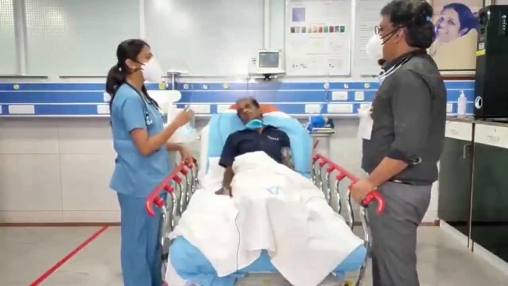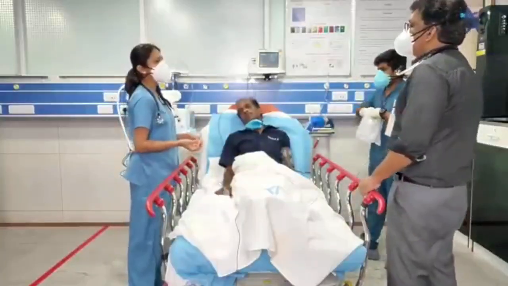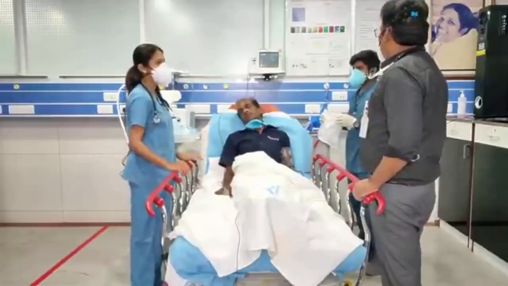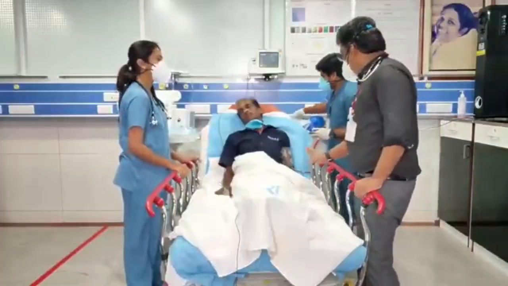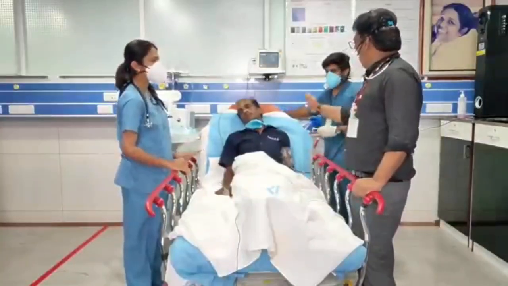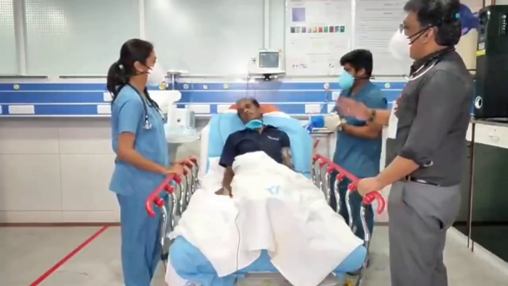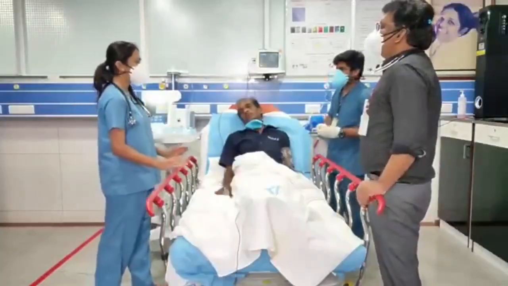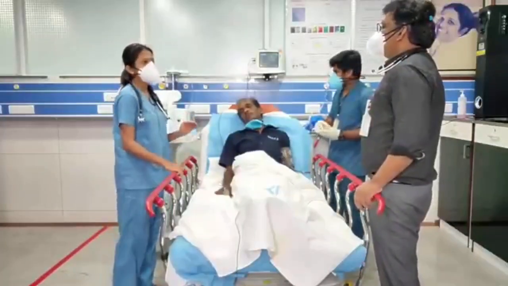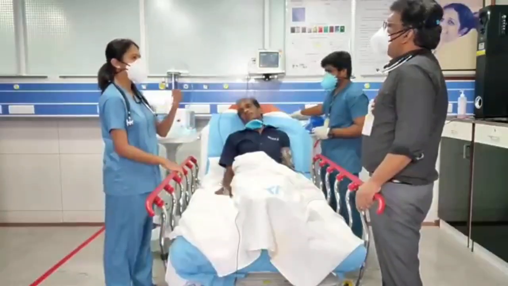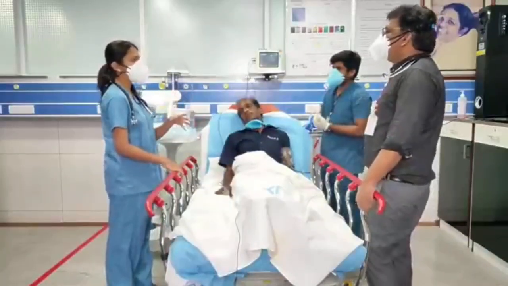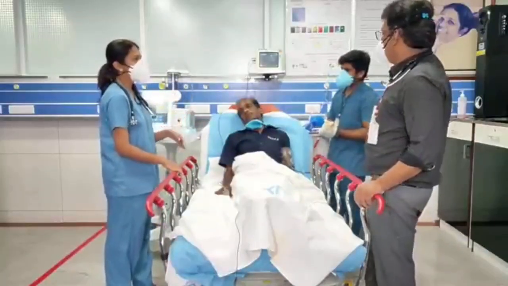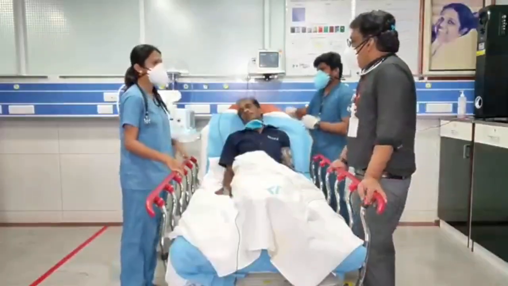BiPAP. Simultaneously, if we have another staff, we will ask them to place 2 large bore IV cannula. We'll put a large bore IV cannula and you can start the BiPAP. What rate? What depth? So in the BiPAP setting we can keep an inspiratory pressure of 12 and a higher PEEP so that the patient will be feeling better. Okay, so we have started BiPAP. 12:8 we can start. Okay, sir.